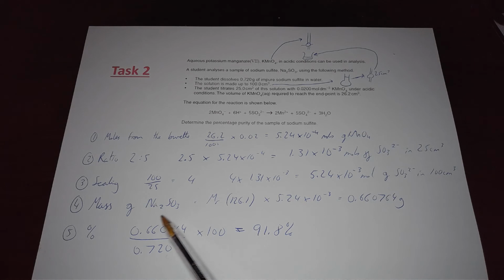So we can work out what mass that would be. So this is the molar mass of Na2SO3, times it by the number of moles, and we get that mass, and then we work that out as a percentage of the original mass of 0.72 to get our percentage purity.